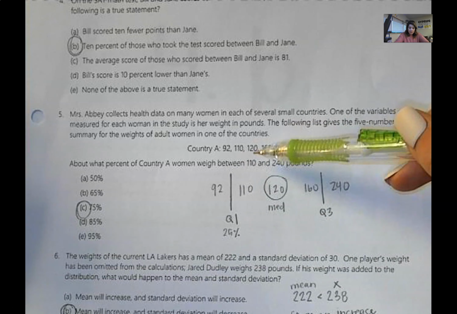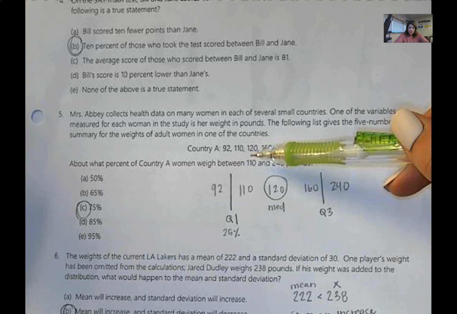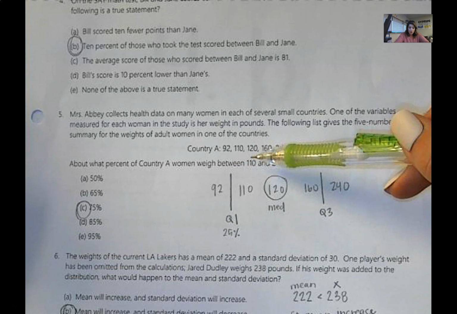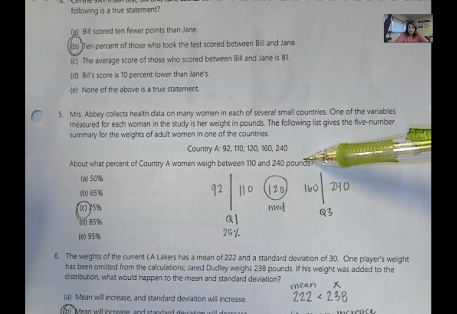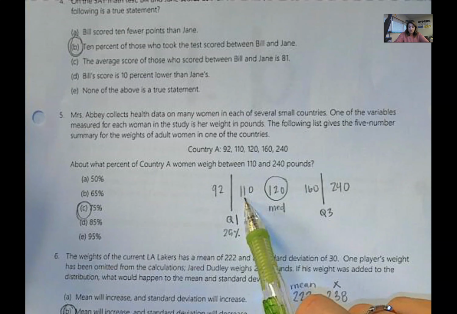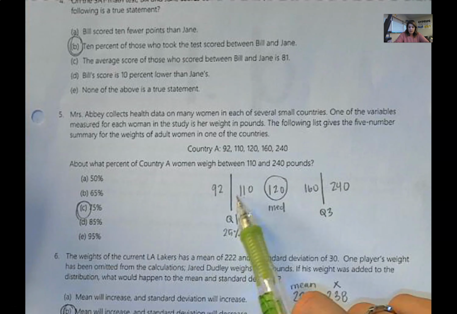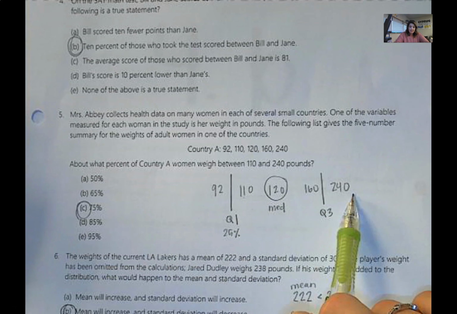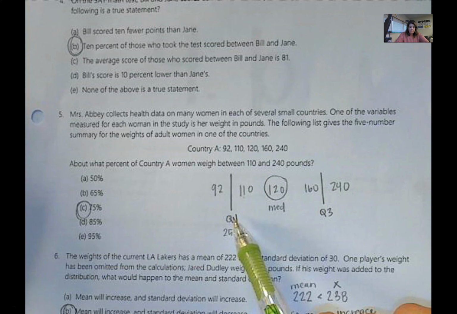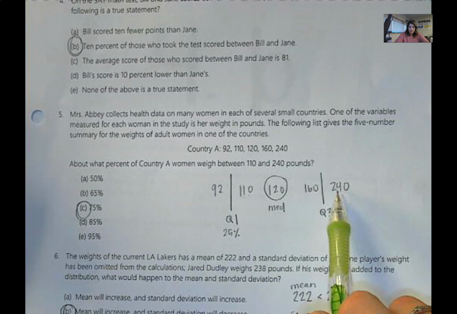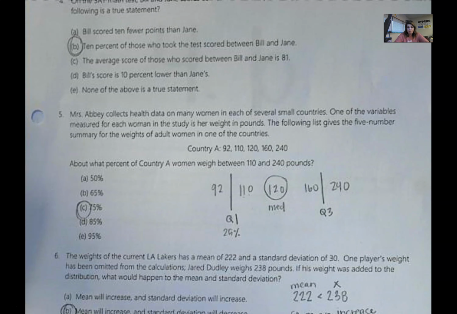So how many or what percent of women is between 110 and 240? Well, notice that 110 is above quartile 1. So I said that the amount of data between this and the highest has to be around 75%.